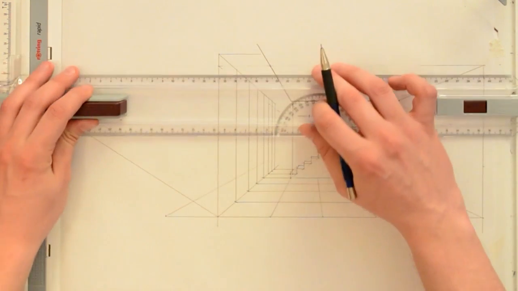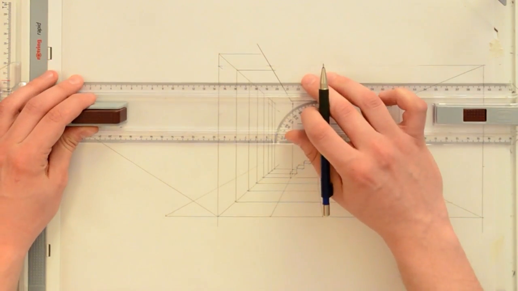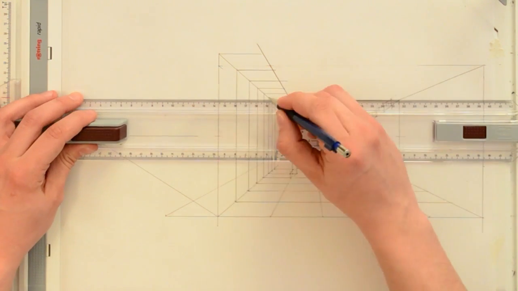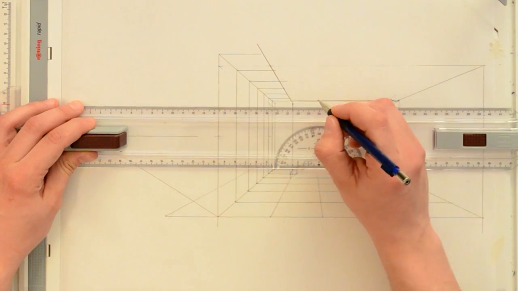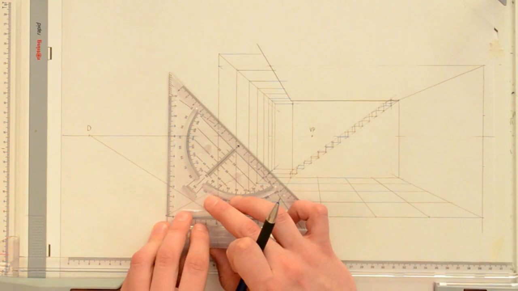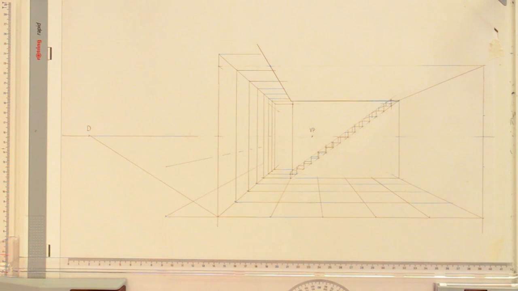Okay, so now you want to have these horizontals shown as well. Don't worry about lines crossing too much as long as you know what's happening. Let's do 1 meter handrail on this side. And the next thing we want to do is to show our table. And we're gonna have some chairs as well.